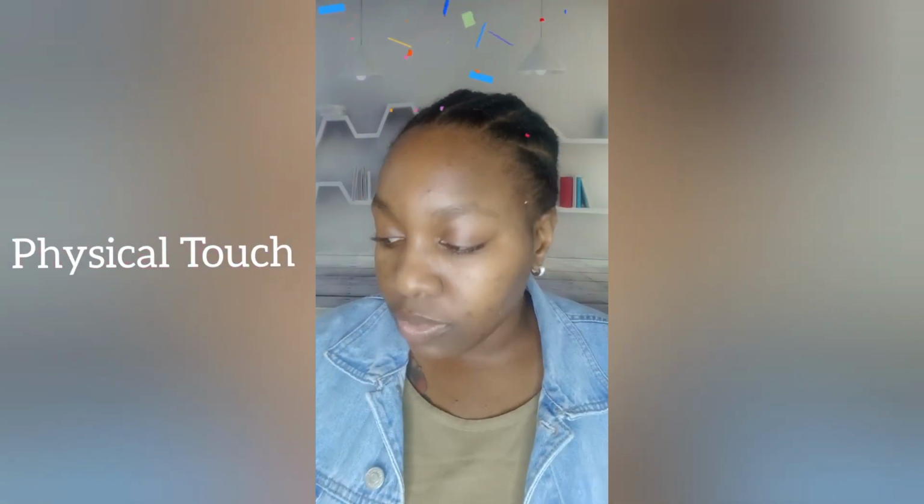Physical touch. Kissing, hugging, holding hands with a partner or family. Like I said, with a partner or family, it is okay when you're a child to hold your parents' hand or your family's hand. It is okay to kiss your family on the cheek or the forehead, even still as an adult. It is okay to hug your family. So like I said, I'm not looking at everything from a spouse's perspective. I am also looking at it from a family perspective.